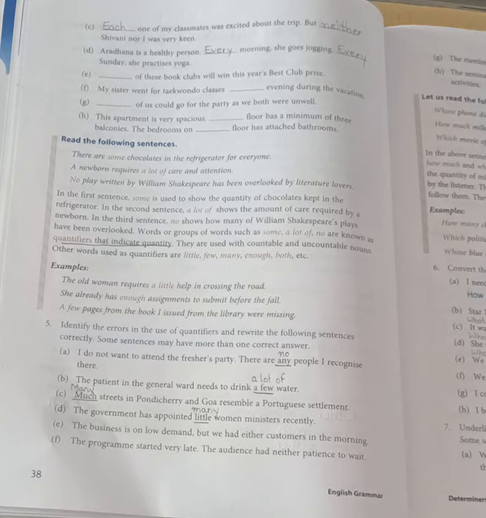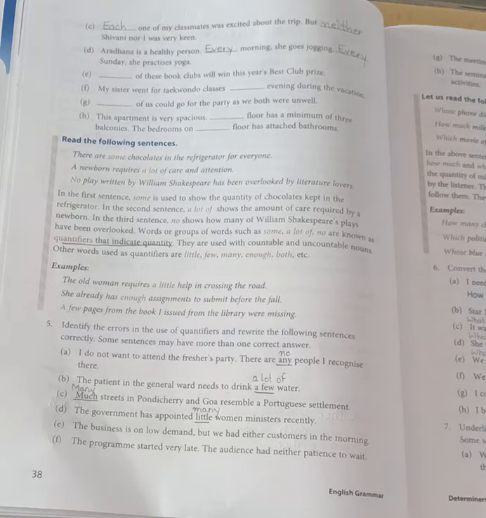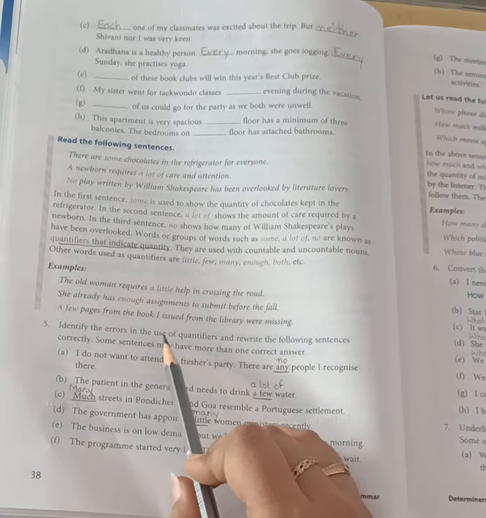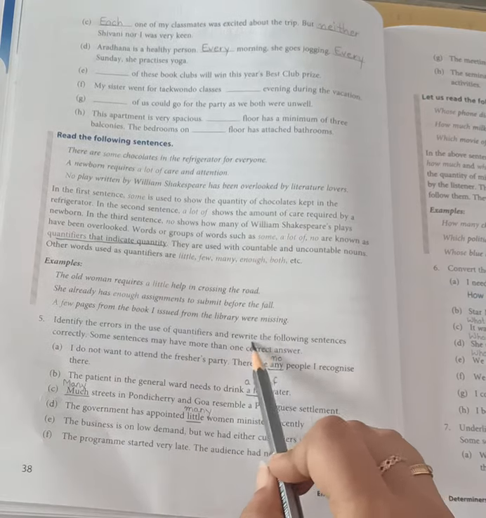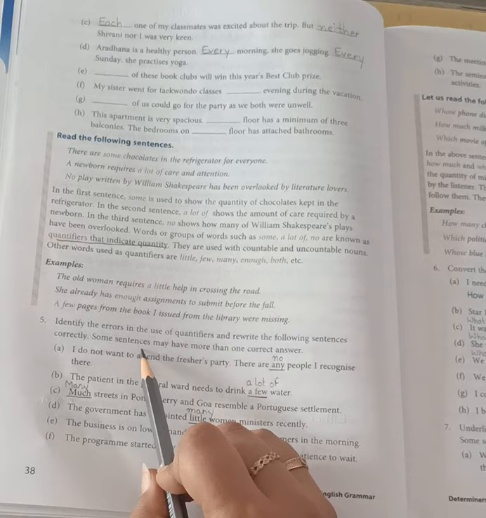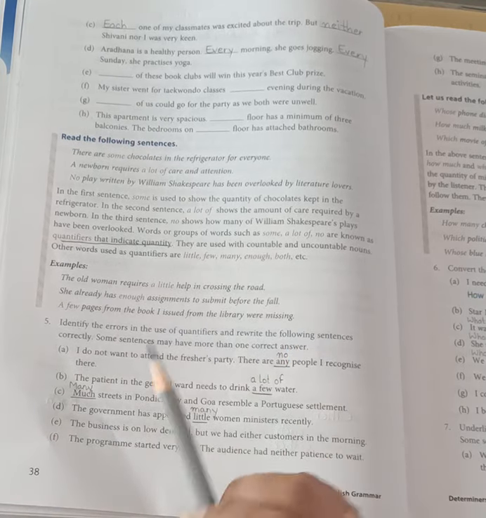All these words are the quantifiers because they show the quantity. So now let us start question number 5. Identify the errors in the use of quantifiers and rewrite the following sentences correctly. Some sentences may have more than one correct answer.